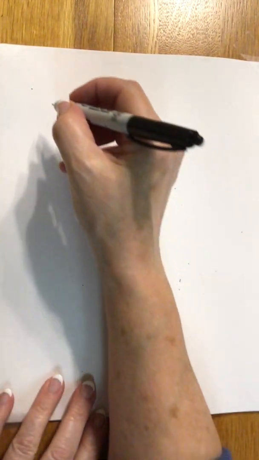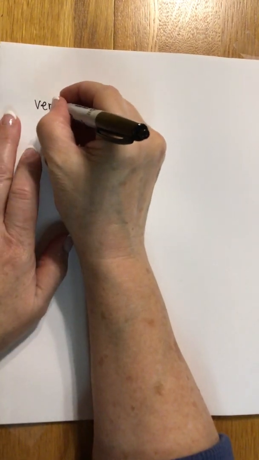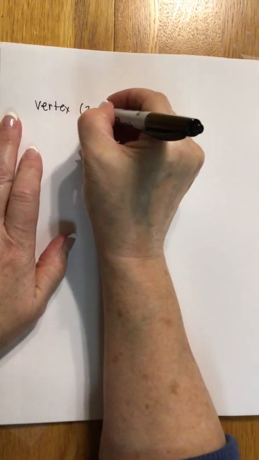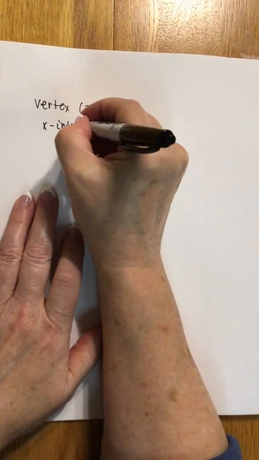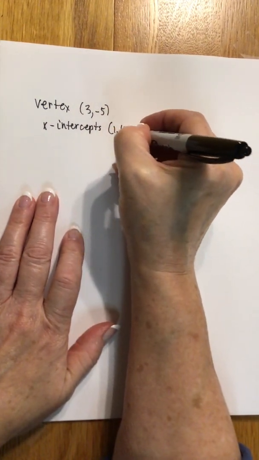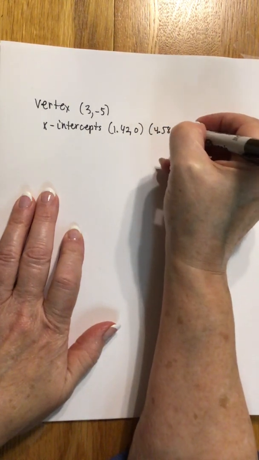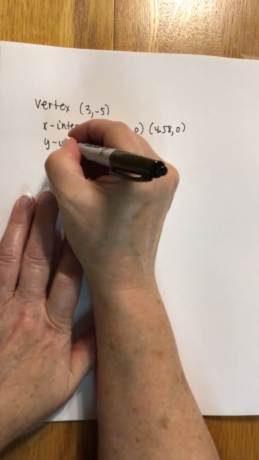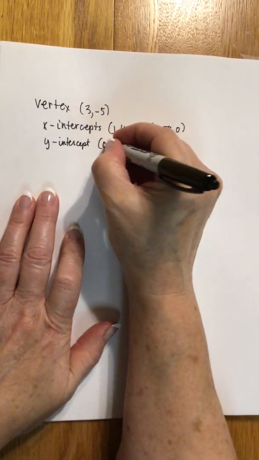Okay, so let's write the things down we know again. We know the vertex is (3, -5). We know the x-intercepts are (1.42, 0) and (4.58, 0). And we know the y-intercept is (0, 13).